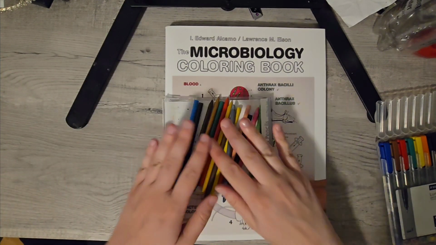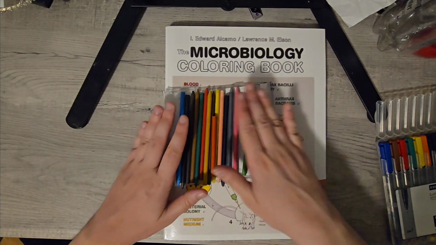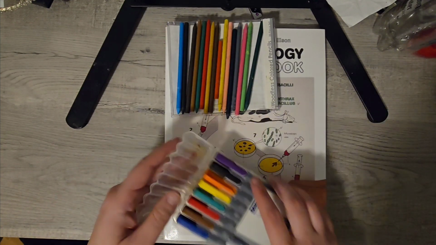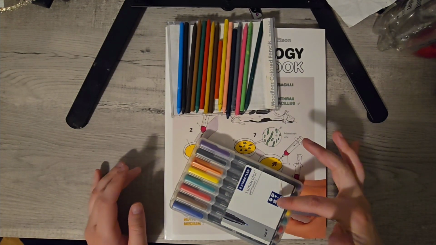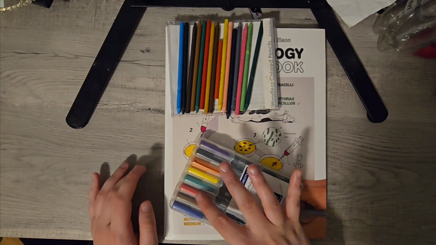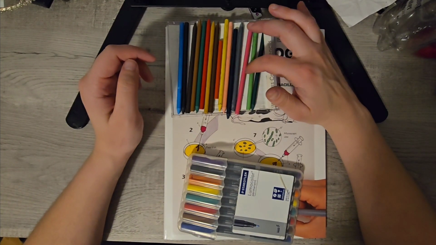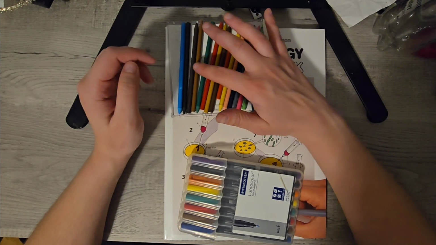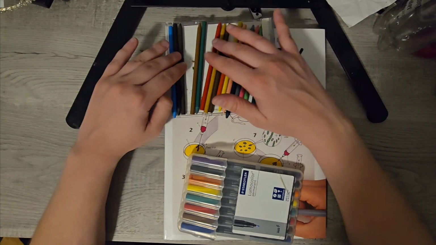Just gonna regather this. How many of these do I have anyway? We got 1, 2, 3, 4, 5, 6, 7, 8 of these, but then 1, 2, 3, 4, 5, 6, 7, 8, 9, 10, 11, 12, 13, 14, 15, 16.